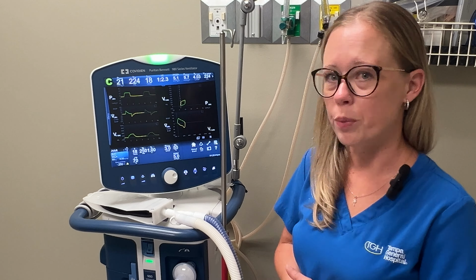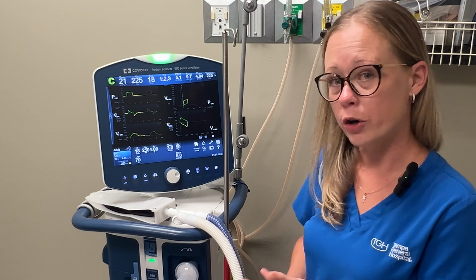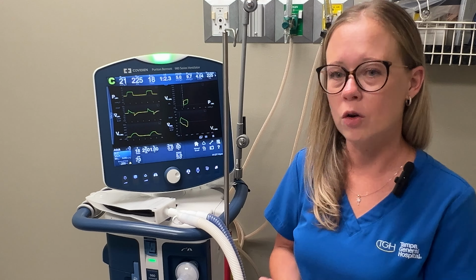We might also, in that waveform, see some turbulence, and we call it the sawtooth pattern. So it looks like this, up and down, a bunch of spikes. That indicates condensation or water either in the vent circuit, or the patient has a lot of secretions and they need to be suctioned. A good habit to get into before suctioning your patient is hitting the 100% O2 button.